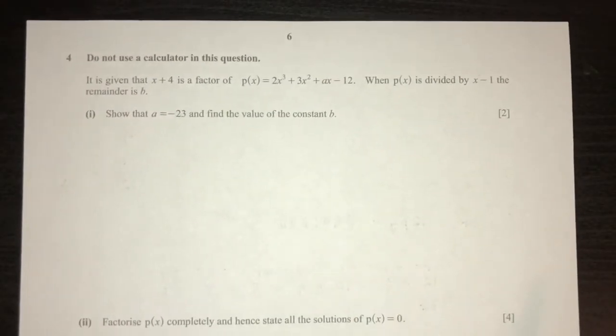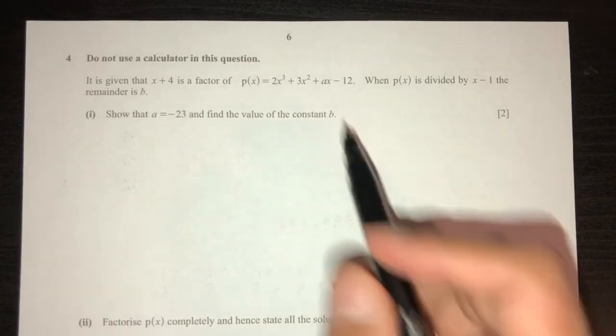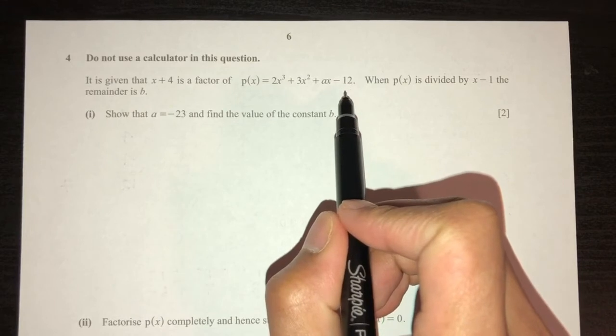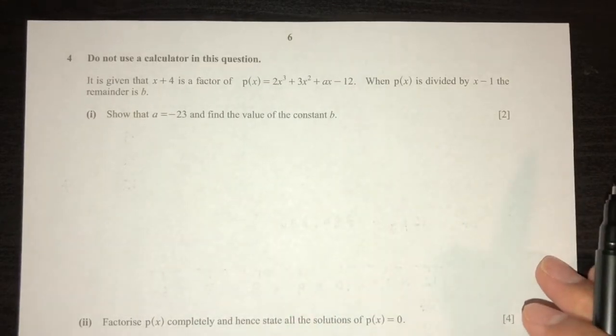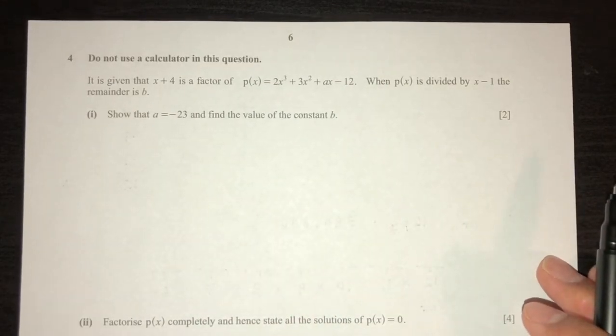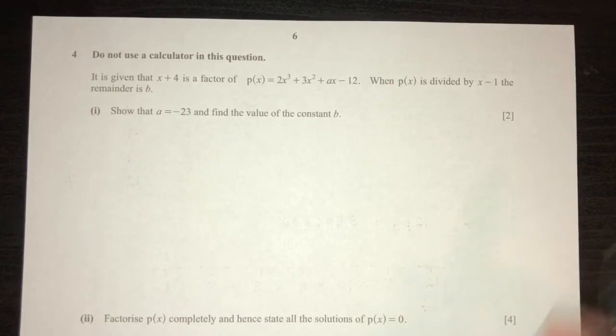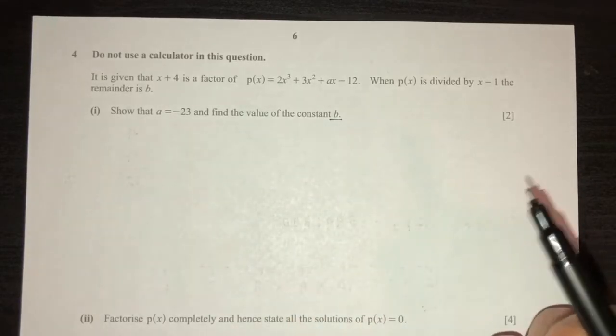Let's move on to question number 4. Do not use a calculator in this question, so we have to show every step of your work. Here it is given that x plus 4 is a factor of p of x equal to this expression. Now part 1: when p of x is divided by x minus 1, the remainder is b. For part 1, we have to show the value of a is equal to minus 23 and find the value of b. So, pretty easy, step by step.